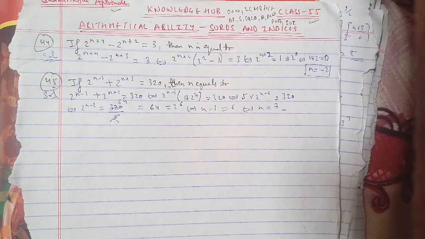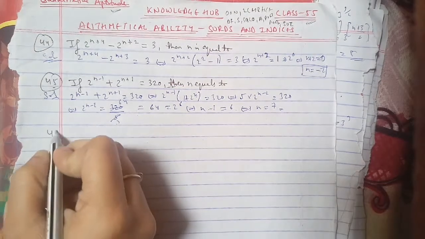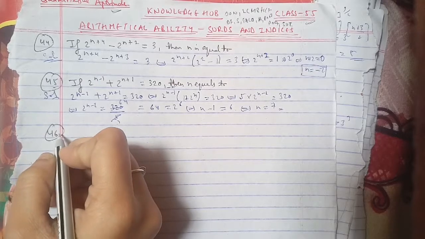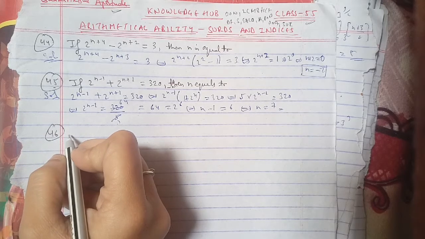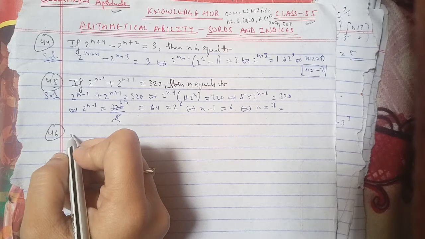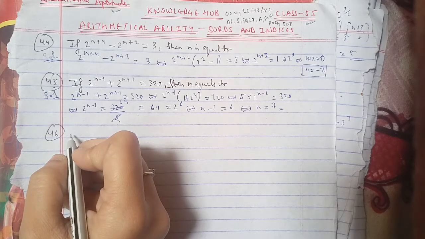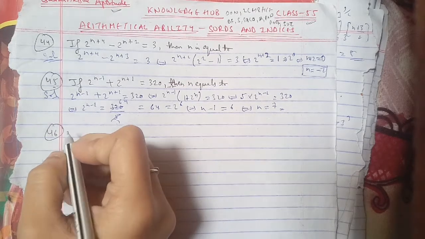Now we'll go ahead with another question that we have to talk about. That is the 46th question of the sessions here. The question states that if 3^x minus 3^(x-1) equals 18, then the value of x to the power x is. Let's go ahead.